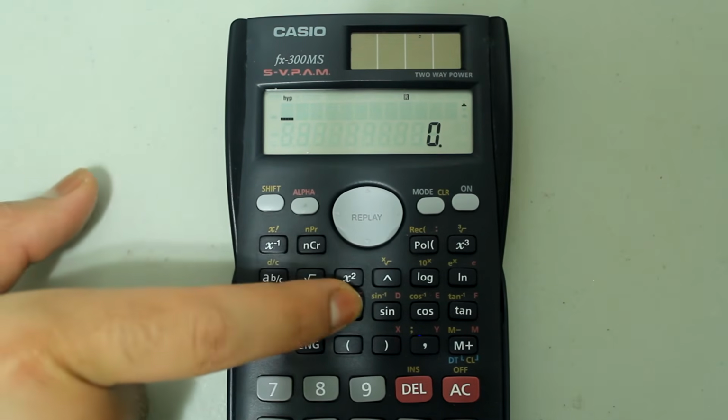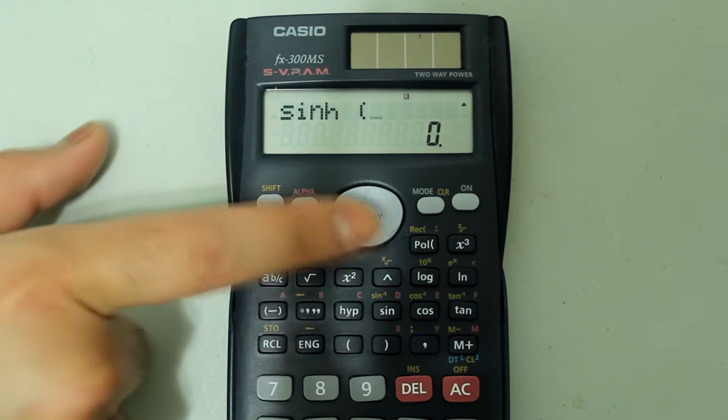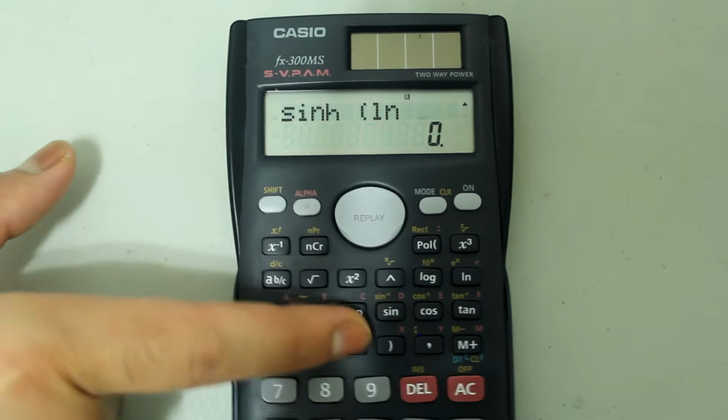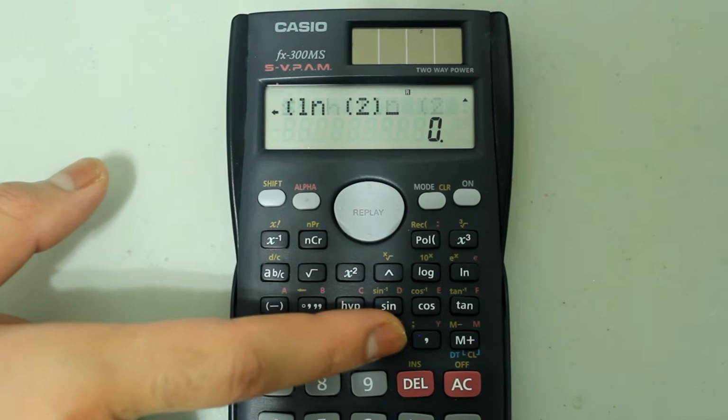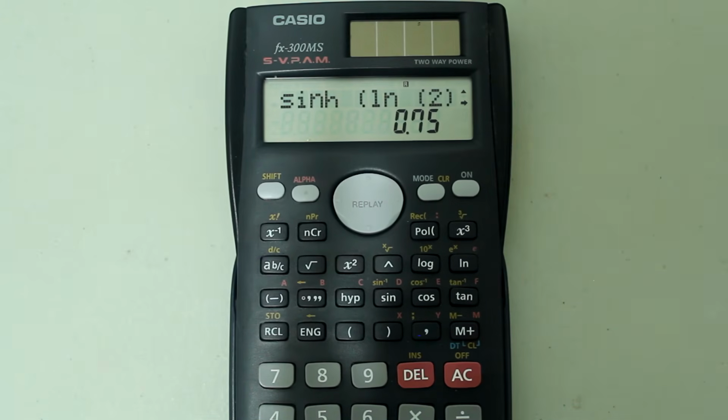So HYP and sine, then open parenthesis, natural log, open another parenthesis, 2, and then close the parentheses and press equals. And we get the exact same answer as last time.